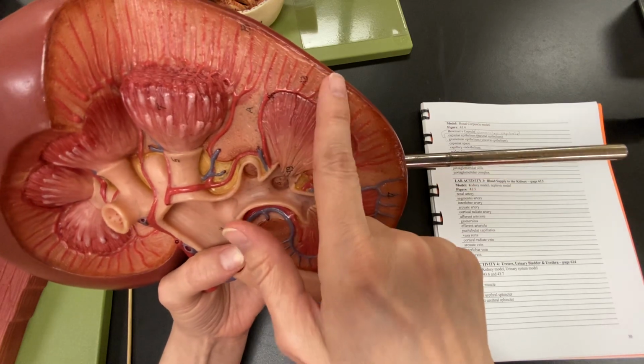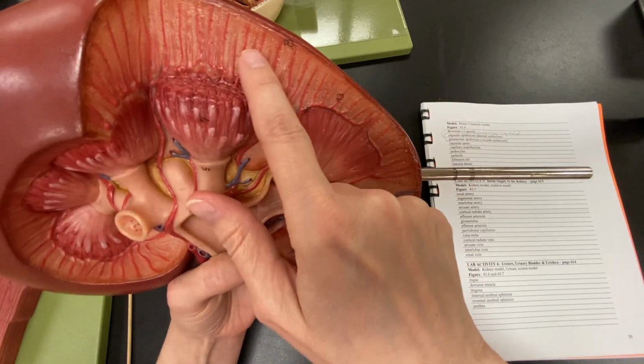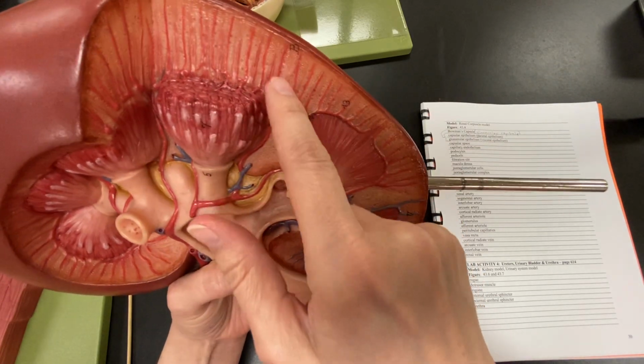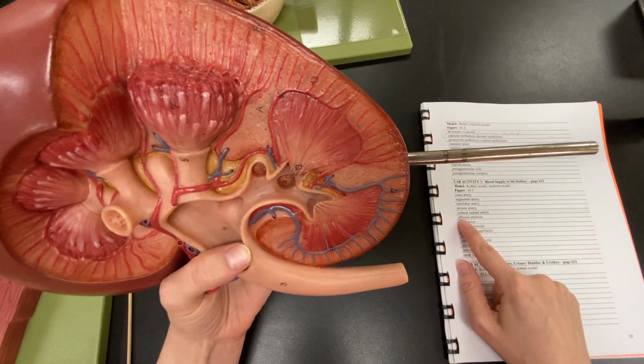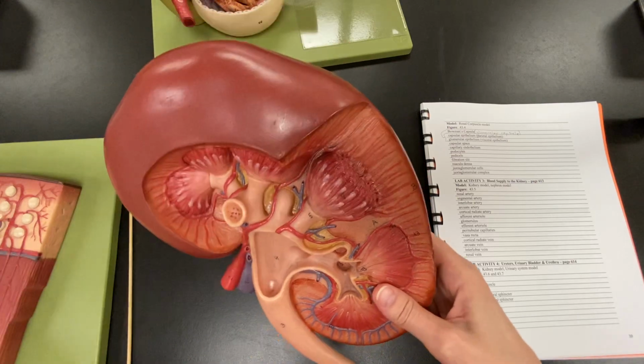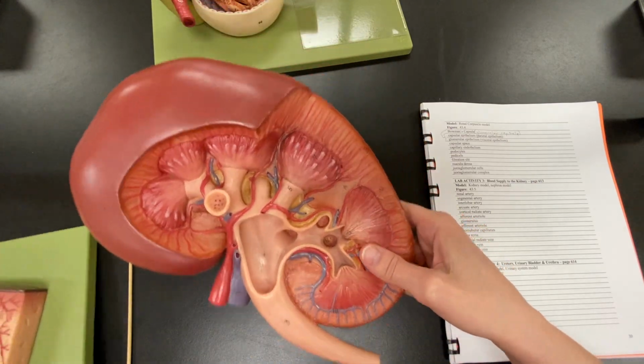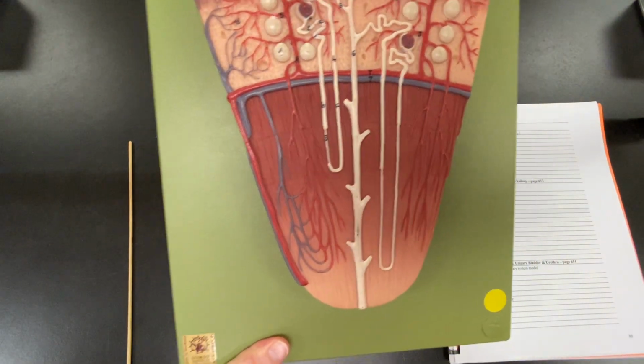And then you see how they radiate out into the cortex. Those are cortical radiate arteries. Cortical radiate arteries radiate out into the cortex. And then we're going to have to switch to the candy corn model.